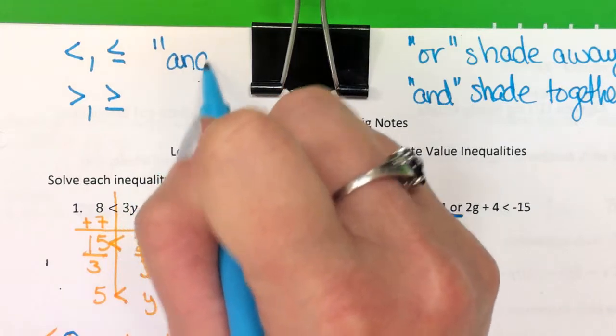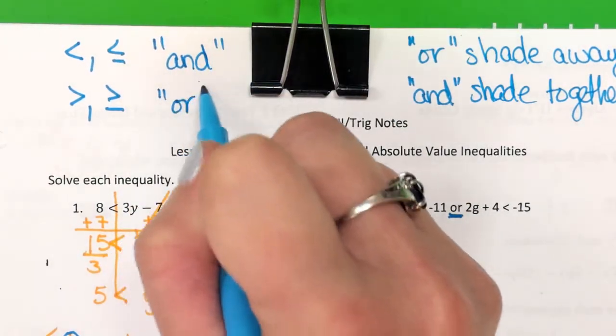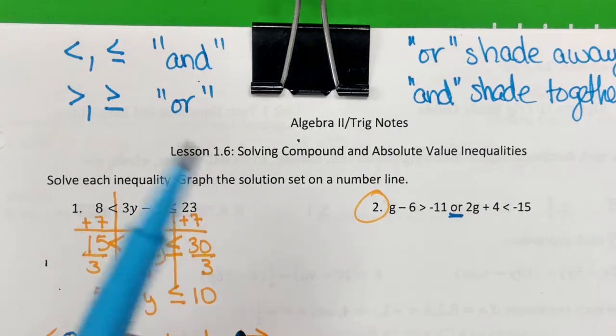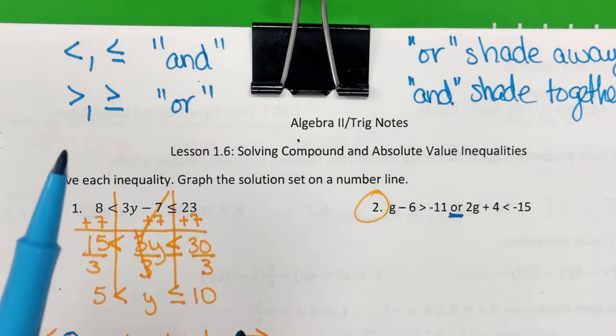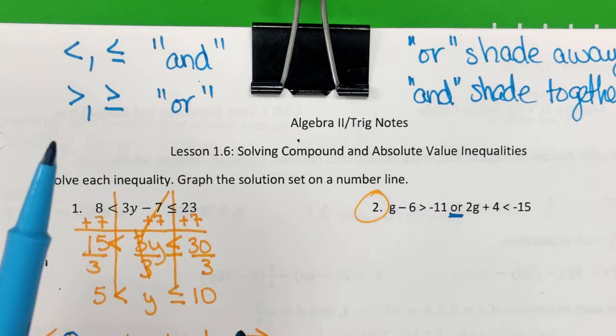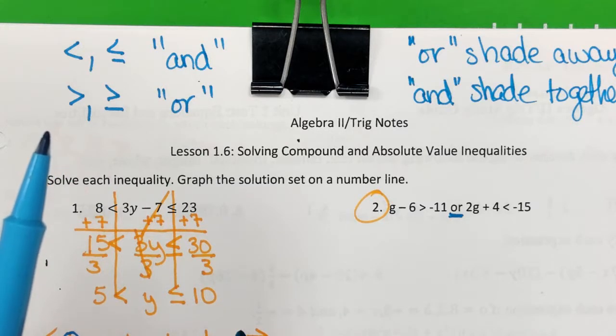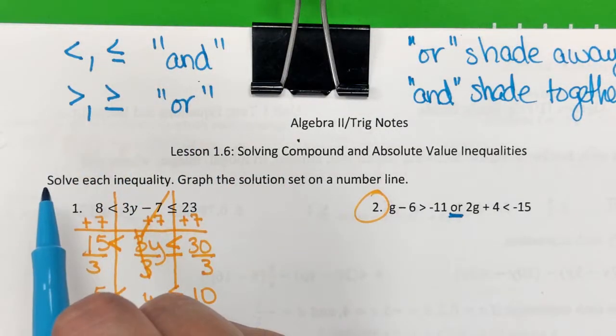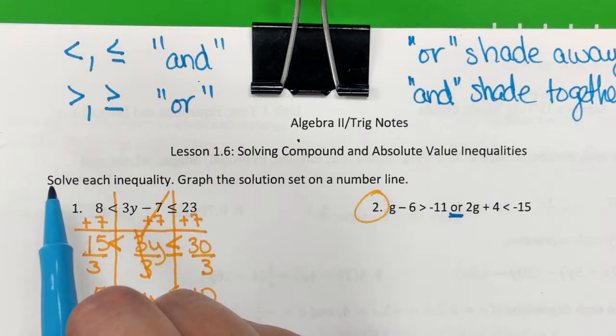Less thans are and problems. Greater thans are or problems. Does that make sense? Yes, no, maybe? Okay, a couple of shaking heads. You don't understand what? Just know it. Just gotta know. Less than is and, greater than is or. If you want an explanation, come see me for 0 period and I'll show you.